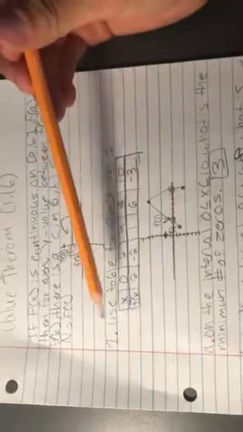So, number one, use the table for question number one. There are values on the table, and I decided to plot them down on a graph, just the points. The lines will come in later.